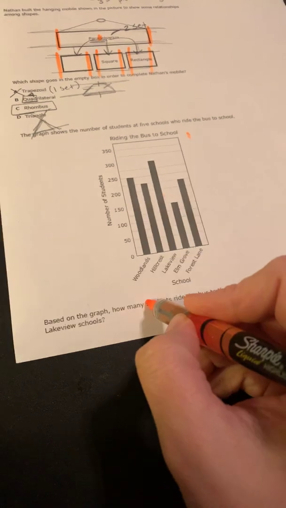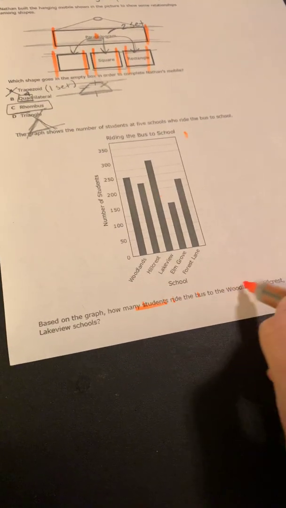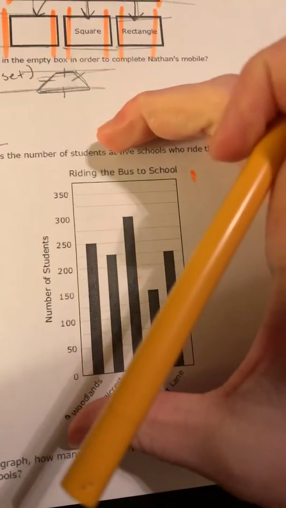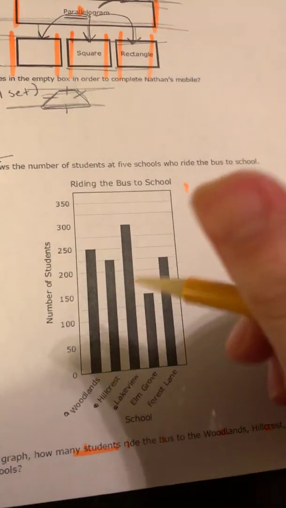All right, I'd ask the boys or girls to read. And then, all right, the other ones, what are we looking for? We're looking for students who ride the bus from Woodlands, Hillcrest, and Lakeview. And I skipped one of my cardinal rules. You do not read the question until you check out the graph. So first, y'all better check out the graph like a book.